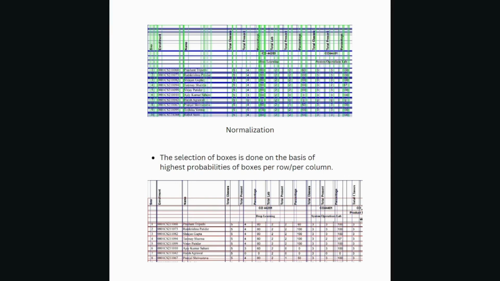To remove all other boxes, we have to choose one particular box for each row and each column, and for it we will follow the box with the highest probability. The selection of boxes is done on the basis of the highest probabilities of all the boxes present per row or per column. So per row and per column, we will select only those boxes which had higher probabilities of detection from the OCR model that we initially ran.